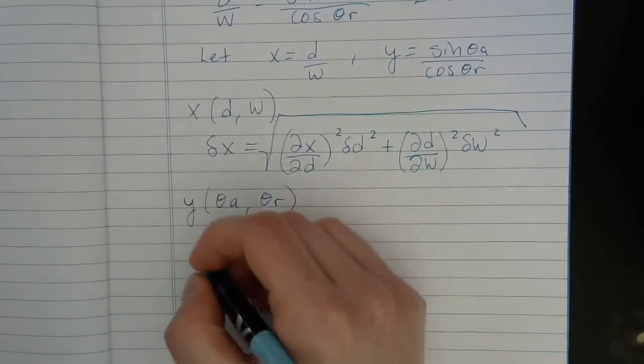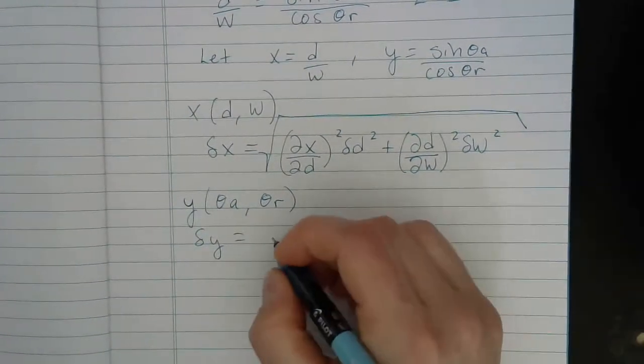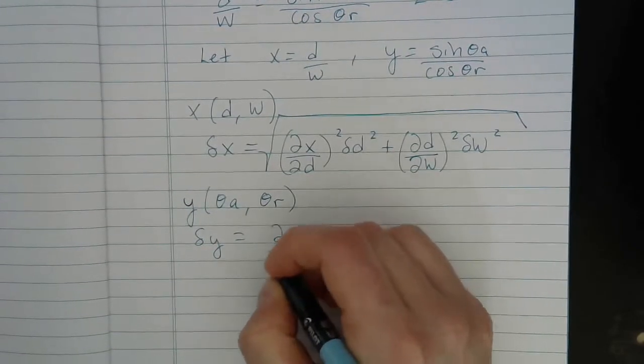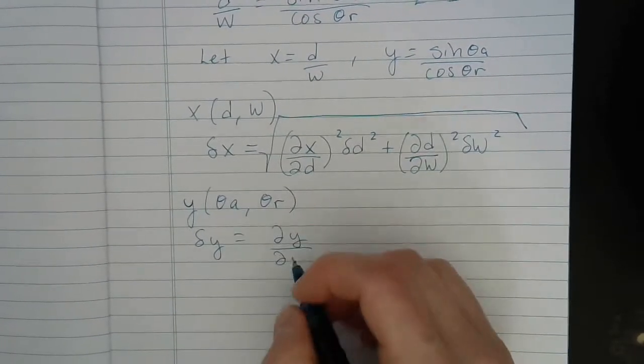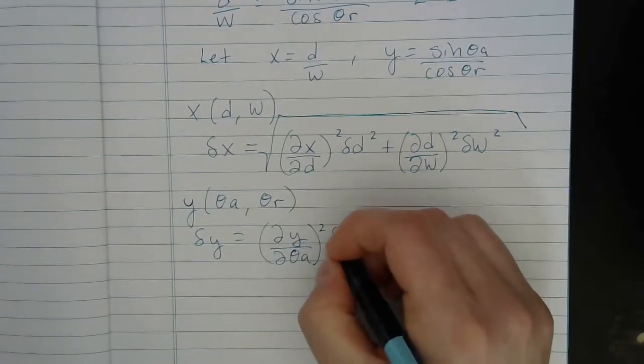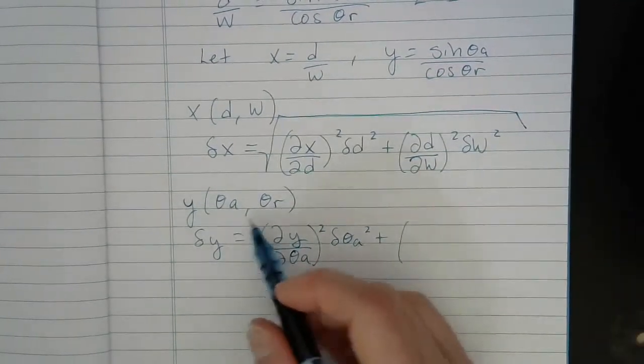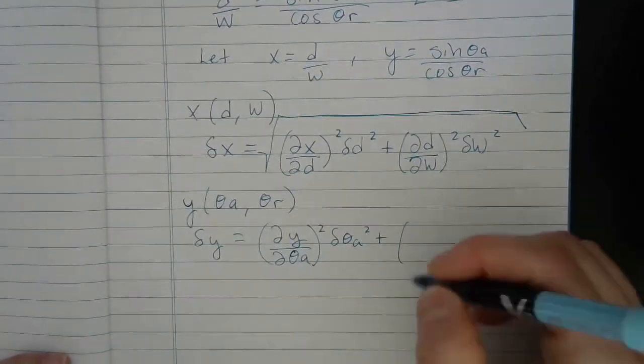So we are going to use the calculus method to set up our expression for delta y. That's going to be the partial derivative of y with respect to the first variable. So that's theta a, squared, times uncertainty of theta a, squared, plus the partial derivative of the second variable.